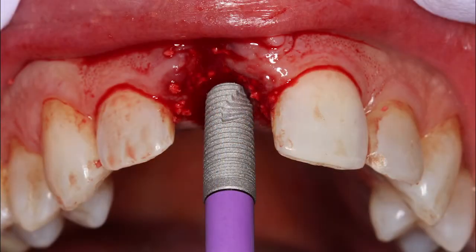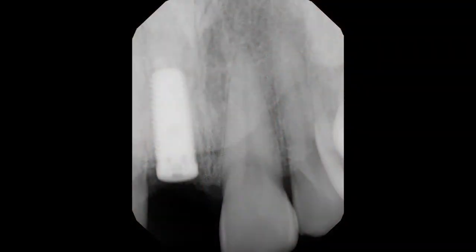In Figure 7, we see that a 4.7 millimeter by 13 millimeter inclusive tapered implant from Glidewell Direct was threaded into the prepared socket site. In Figure 8, the digital radiograph of the implant shows the ideal position at the crest of the edentulous ridge.